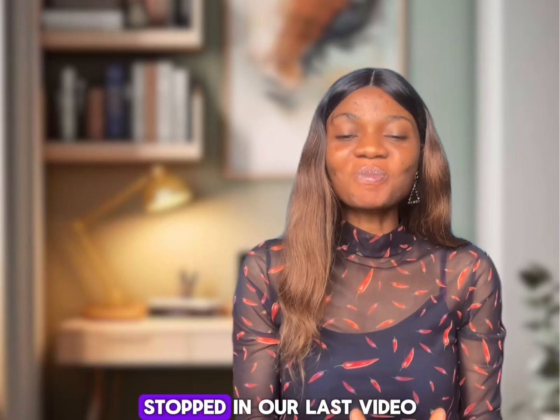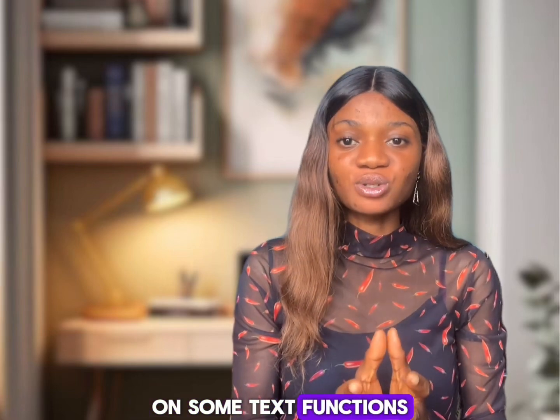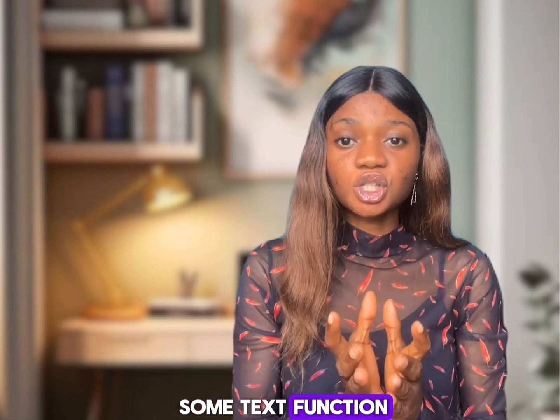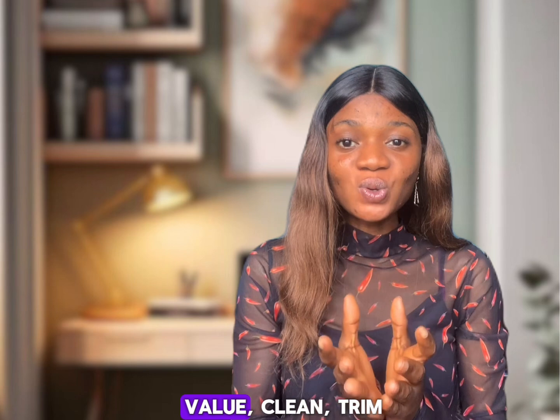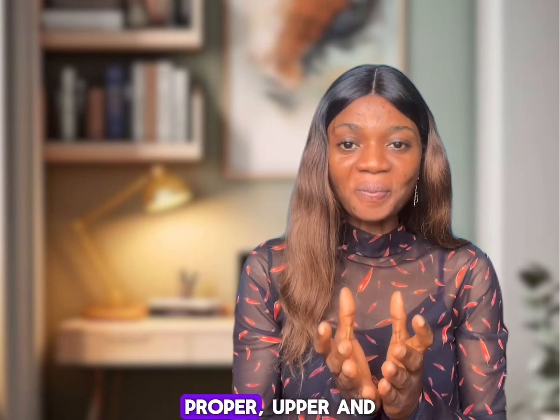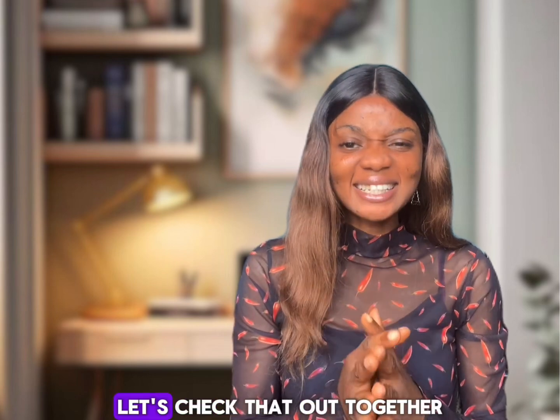Continuing from where we stopped in our last video on some text functions, today we'll be looking at some text functions that you can use to also format your data. And these are the value, clean, trim, proper, upper, and lower functions. Let's check that out together.